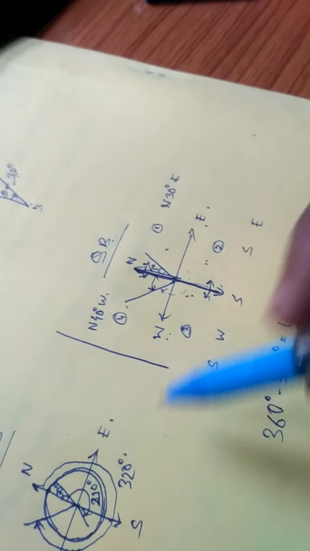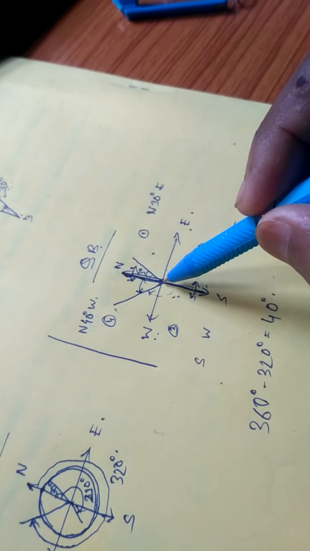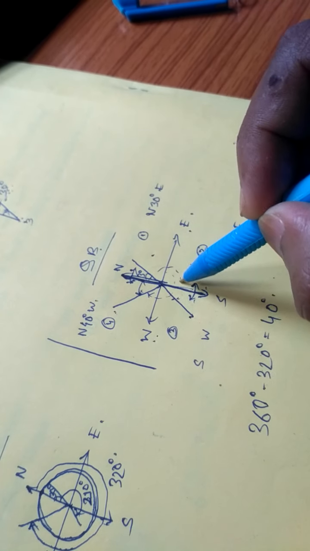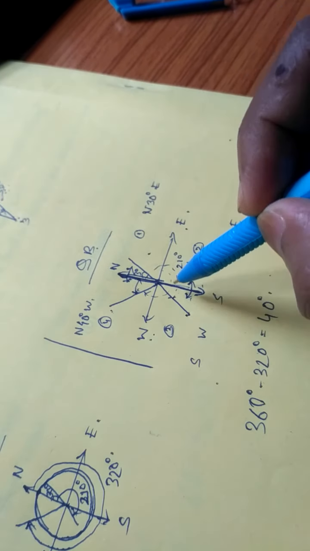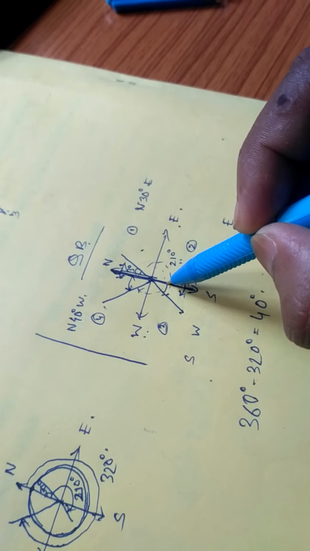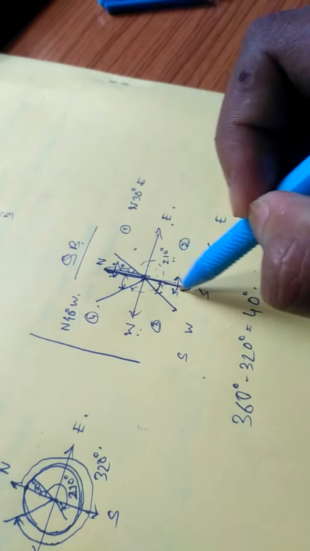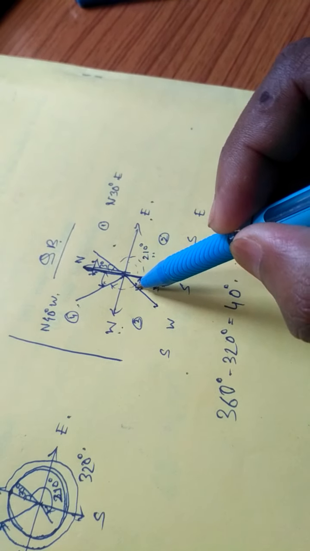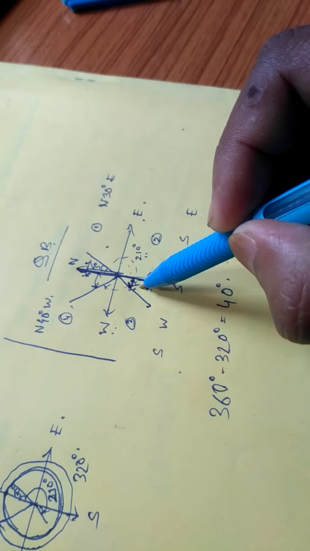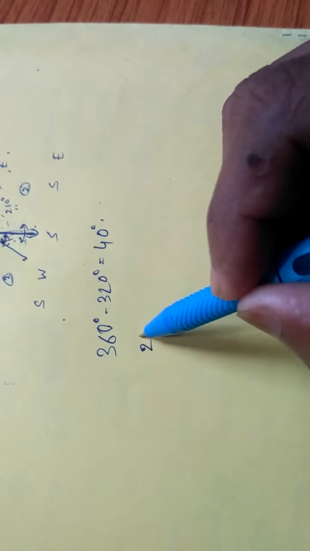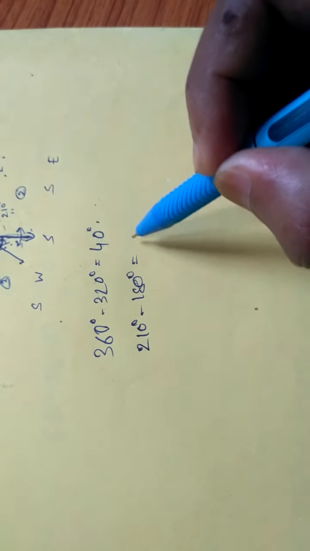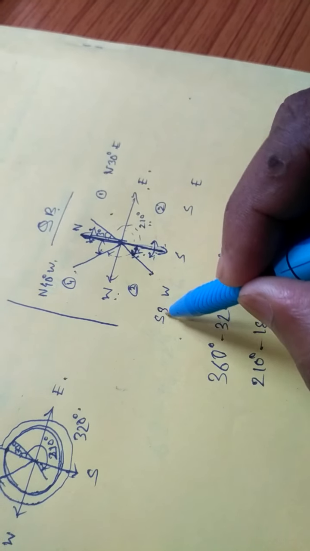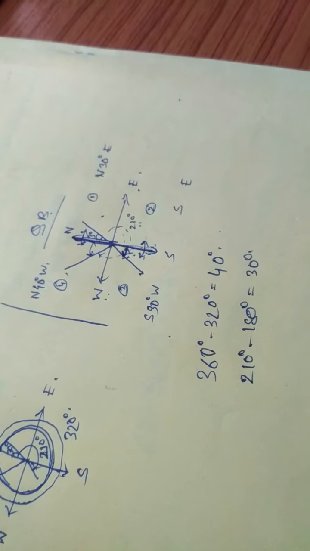Now here you need to know on which quadrant it falls. It falls under third quadrant, as this angle is your 210. This time you must measure this angle which is connected with the north-south line, that is the south direction. So this angle is now 210 minus 180, which is 30 degree. Here the bearing will be south 30 degree west. Okay.